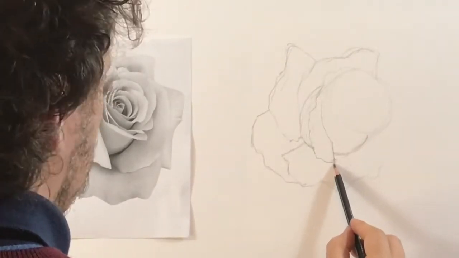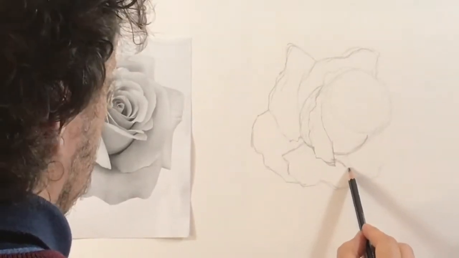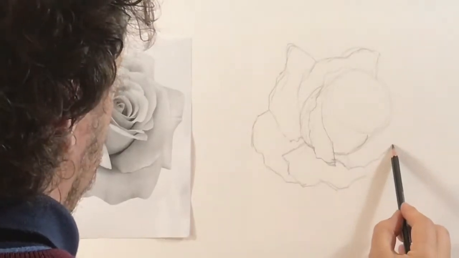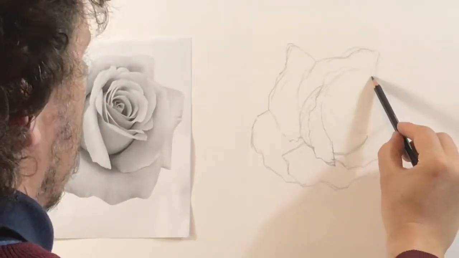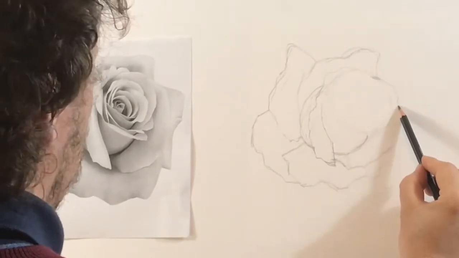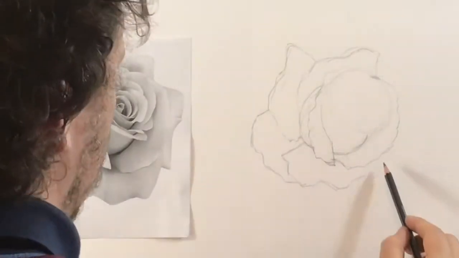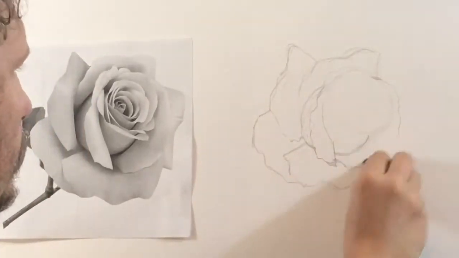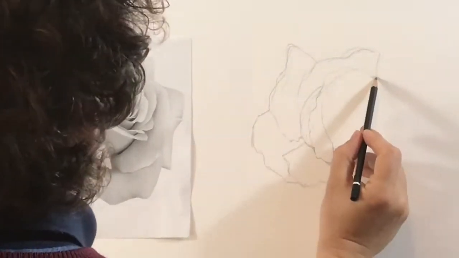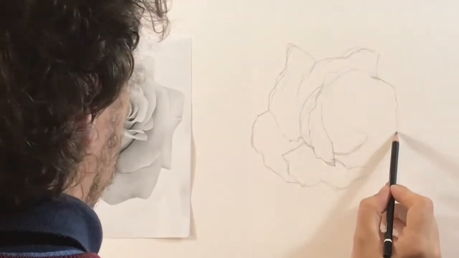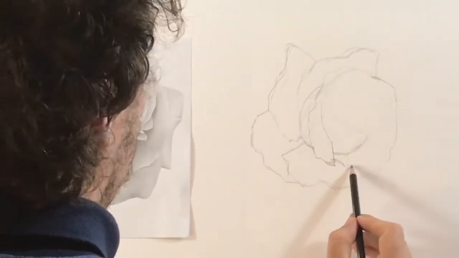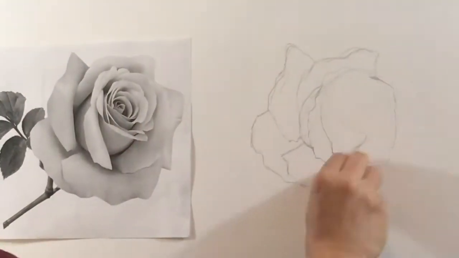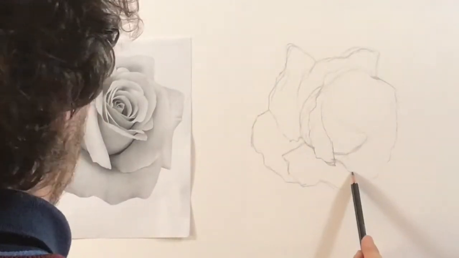So we have to render this, and to understand that each petal tends to fold and bend towards the external side, and we have to render this bending of the petals. And then we have these external ones.